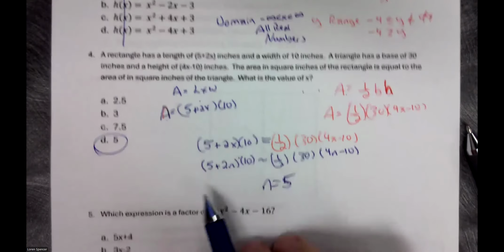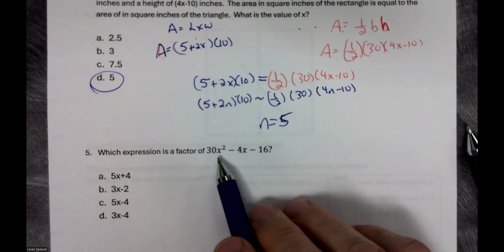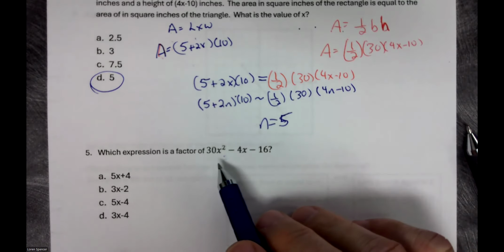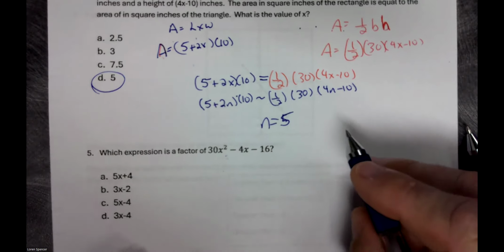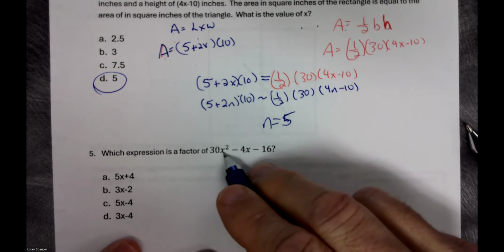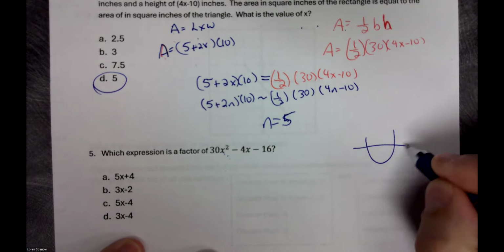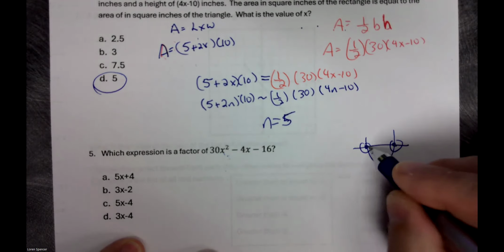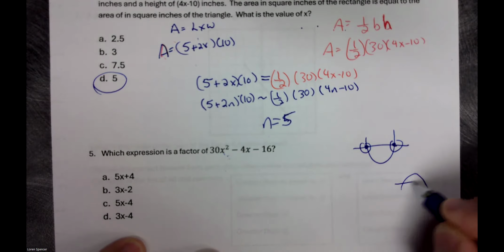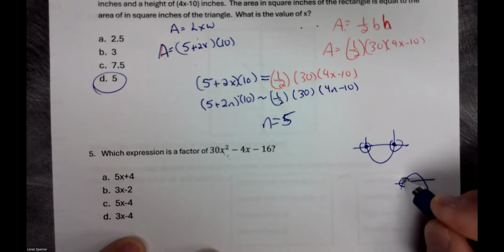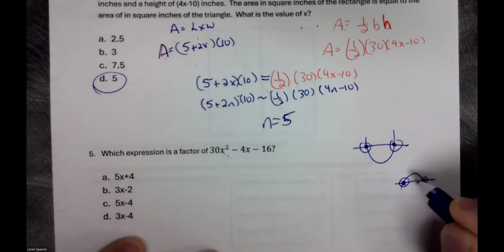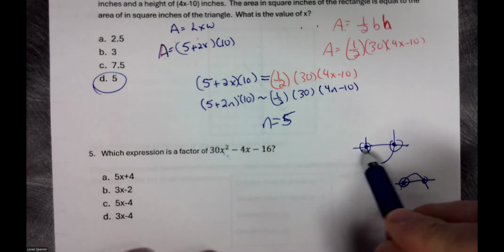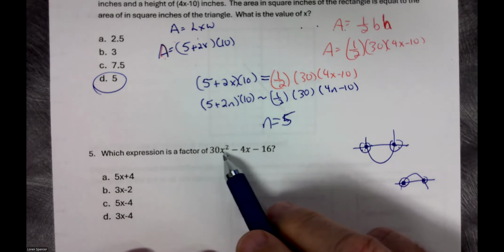This one's not as important as the others. Which expression is a factor of this? Scary problem, but super, super easy. When they're asking for factors, they want to know this, and we see that this is raised to the second power. They want to know where the parabola is crossing the x-axis. So one of those will be the answer choice, whether the parabola is shaped like this, or it could be shaped like this, where it crosses the x-axis.